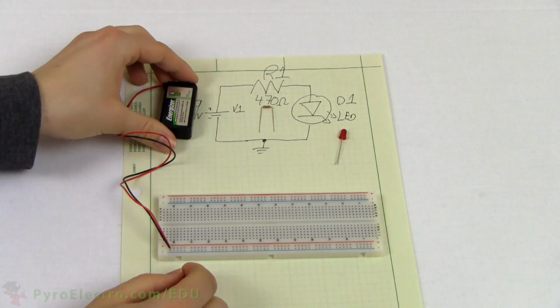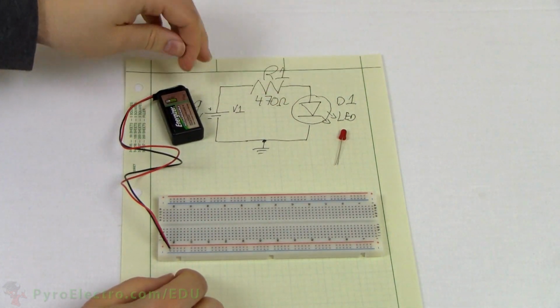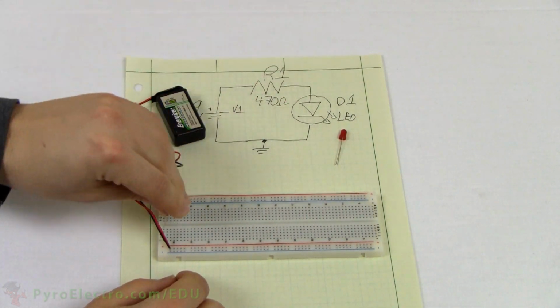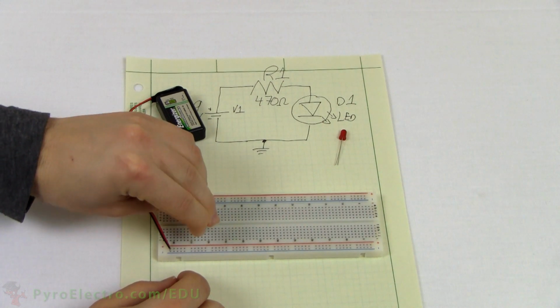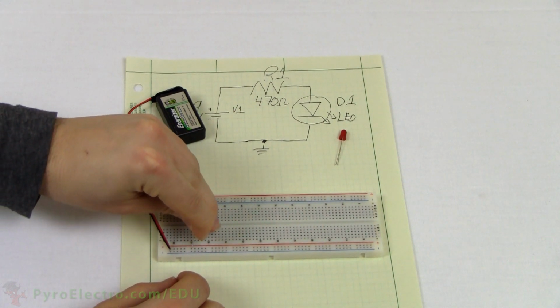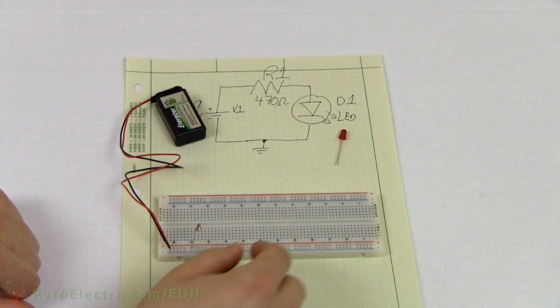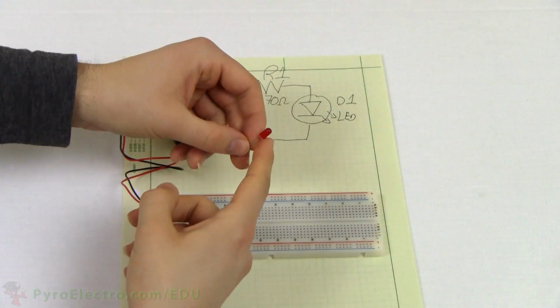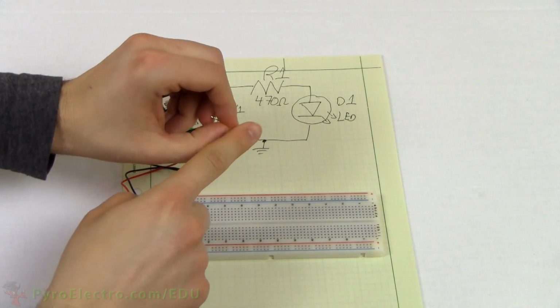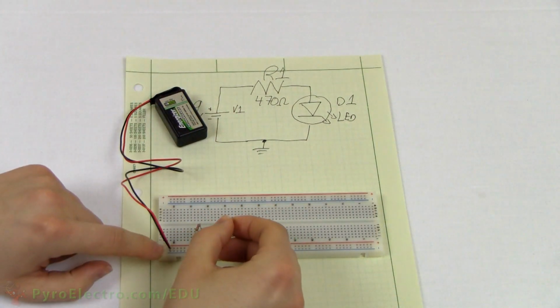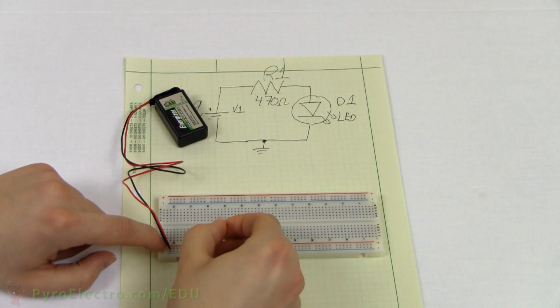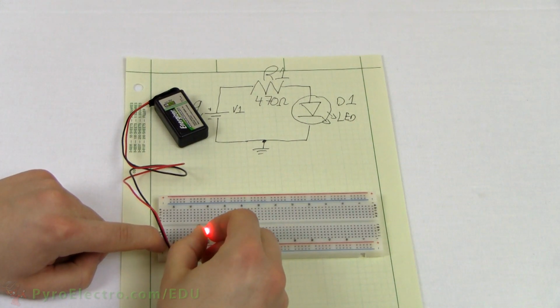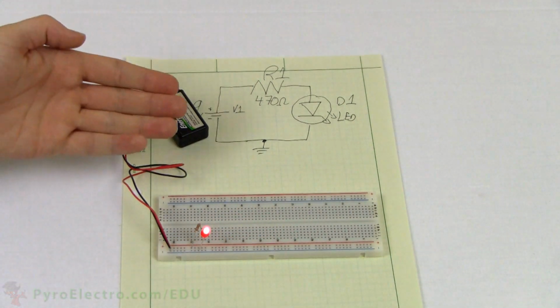Next, connect the 470 ohm resistor from the red power bus to any generic spot on the breadboard. Finally, connect the LED to the circuit by putting the shorter pin of the LED into the negative side or ground on the breadboard, and then connect the longer pin of the LED to anywhere in the same row as the resistor. Ta-da! The LED turns on, and our circuit is complete.